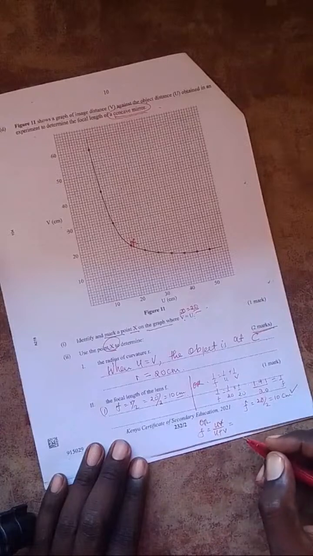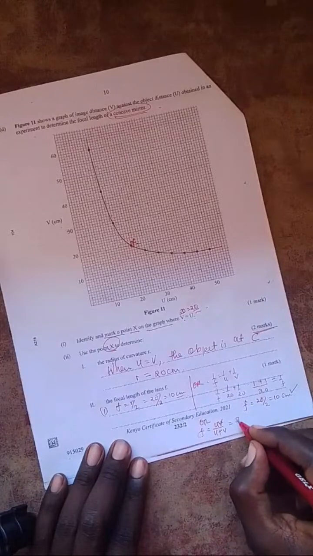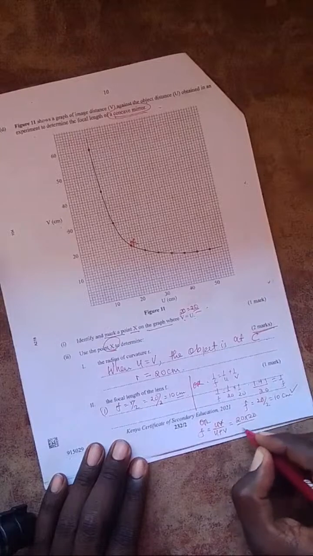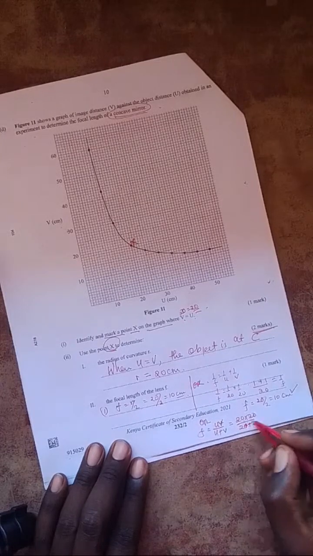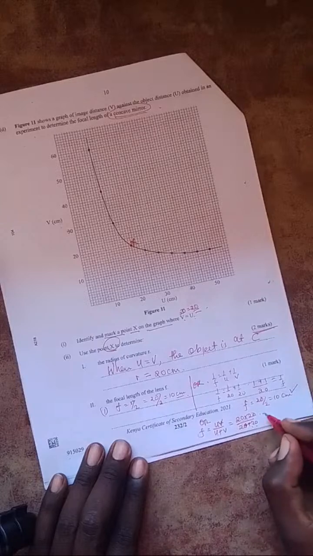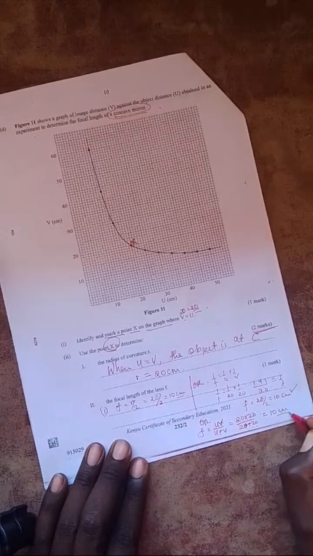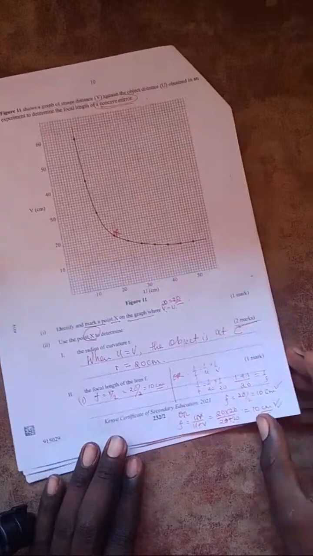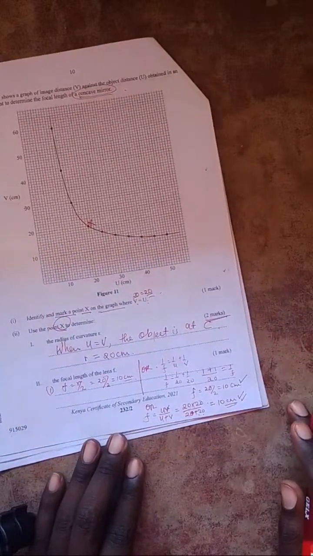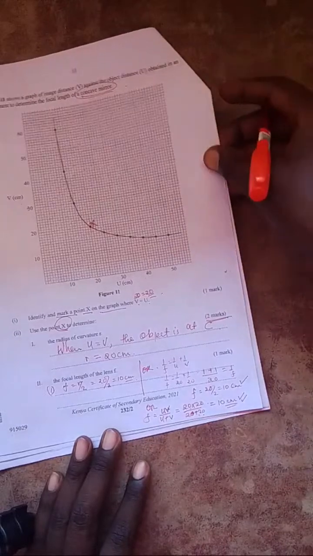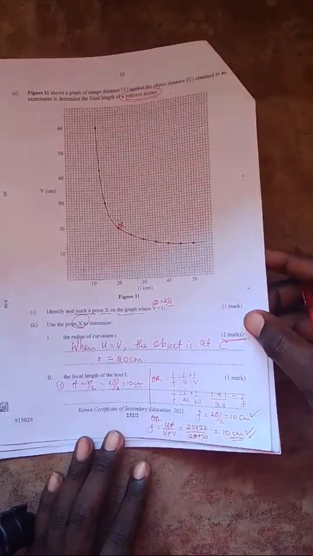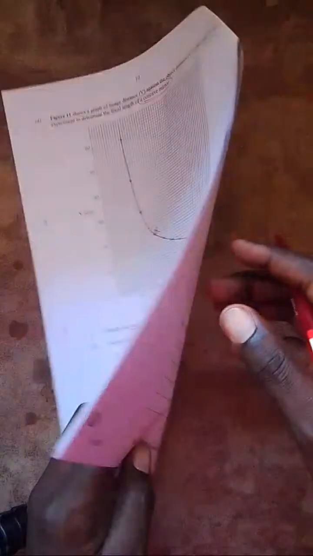This will be 20 times 20 divided by 20 plus 20. This is 400 divided by 40. You still arrive at 10 centimeters. That is also another method. We can proceed to the next one.